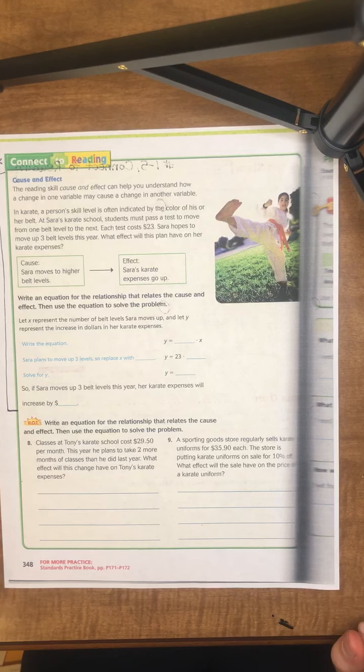Connect to reading. Cause and effect. The reading skill cause and effect can help you understand how a change in one variable may cause a change in another variable. In karate, a person's skill level is often indicated by the color of his or her belt. At Sarah's karate school, students must pass a test to move from one belt level to the next. Each test costs $23. Sarah hopes to move up 3 belt levels this year. What effect will this plan have on her karate expenses?